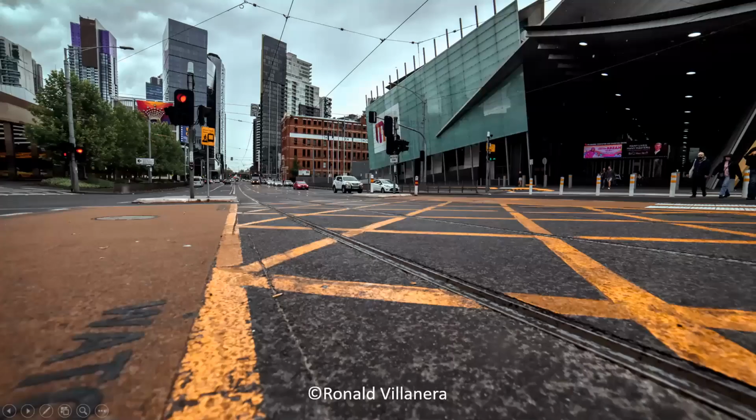So this is also a figure to the ground composition because we have our foreground here, we have our middle ground, and we have our background. So it's clearly creating a statement that this is on a highway. It was taken on the highway while the stop sign was up and people were crossing. This is from Ronald Villanera, by the way. He also shared it with me for this workshop.